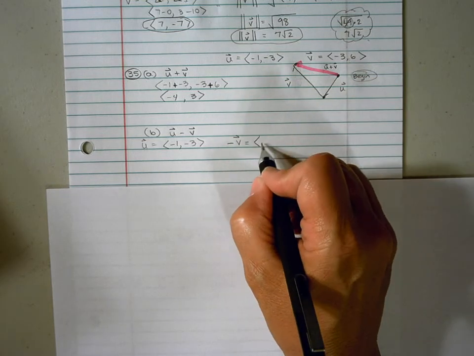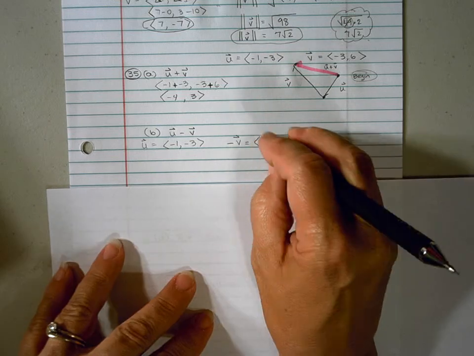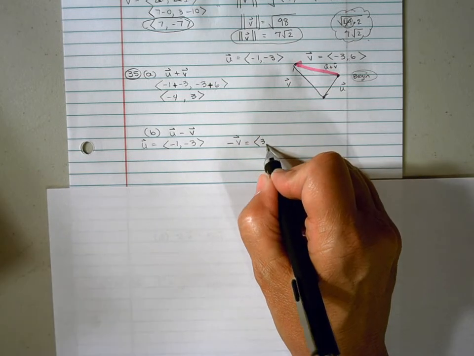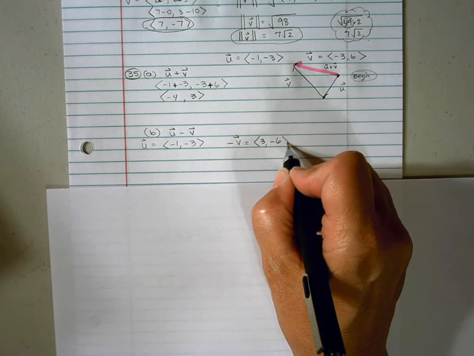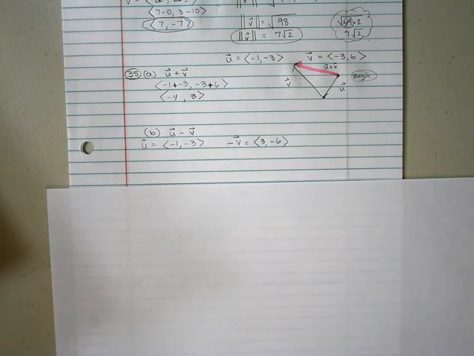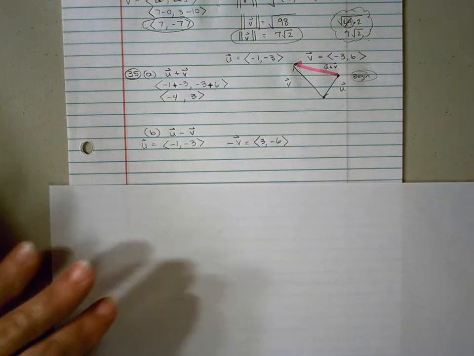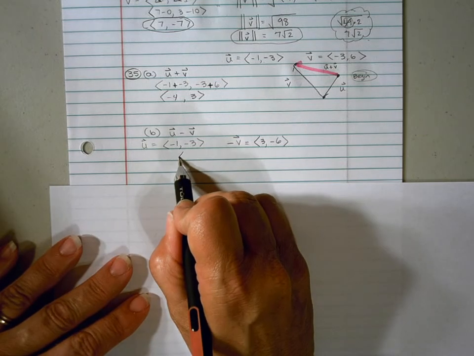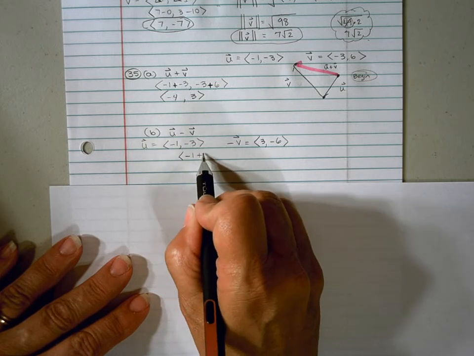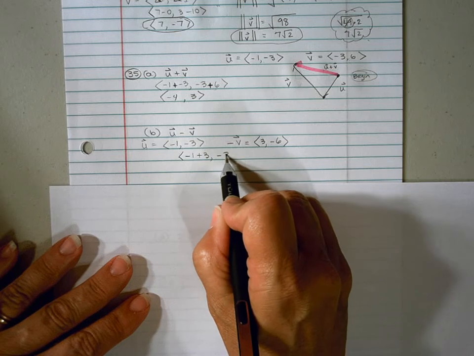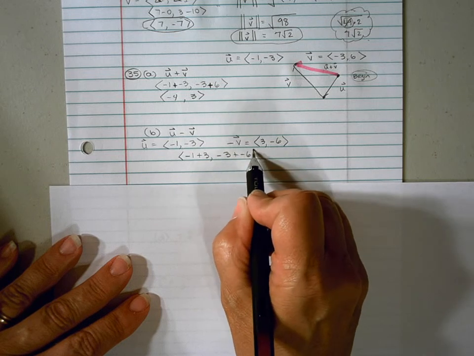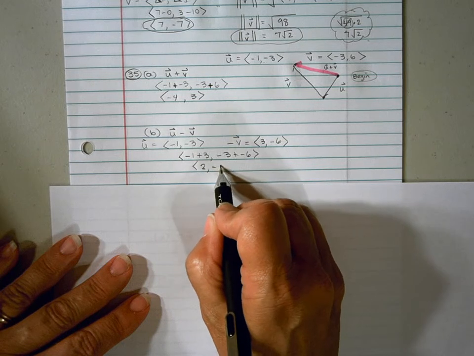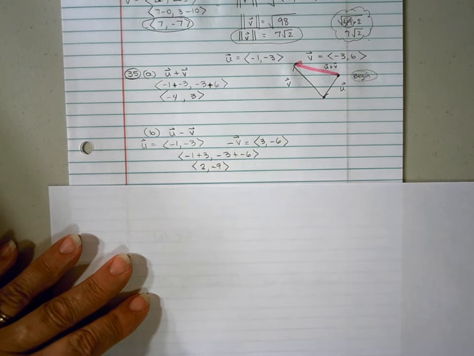So I have +3 and -6. In order to put those together, I will get -1 plus 3 and -3 plus -6, which gives me 2, -9.